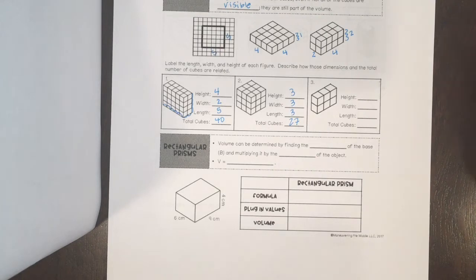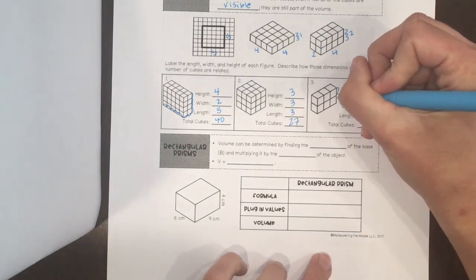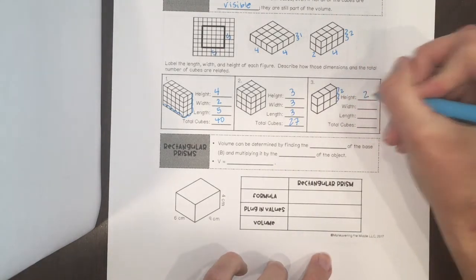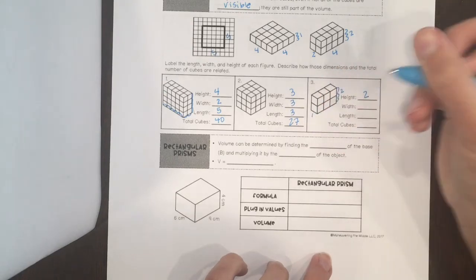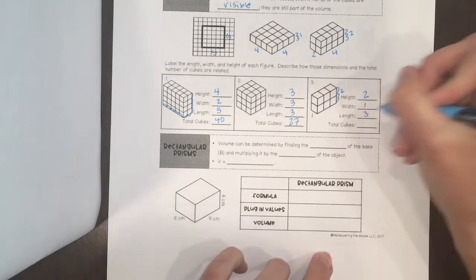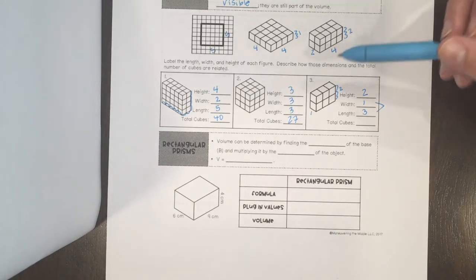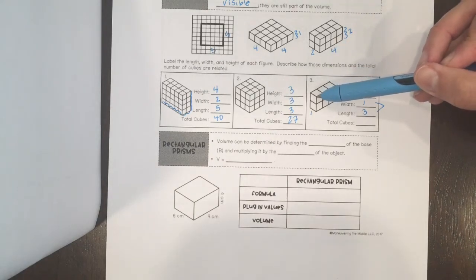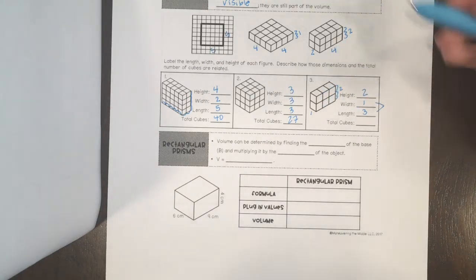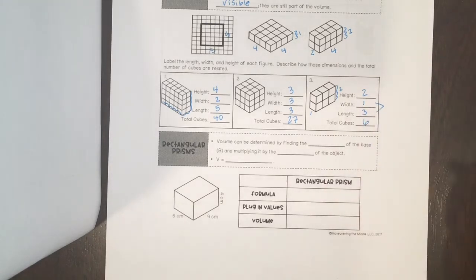For question 3, your height was 2 cubes. Your width is just 1 and your length is 3. Now if you switched the length and width and you put 3 and 1, honestly it does not matter. So if we're looking at the total cubes, this one's really easy to see. There's 1, 2, 3, 4, 5, 6 cubes in this shape.